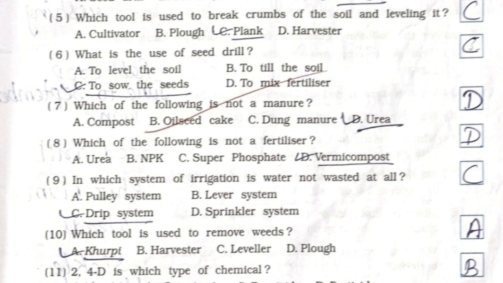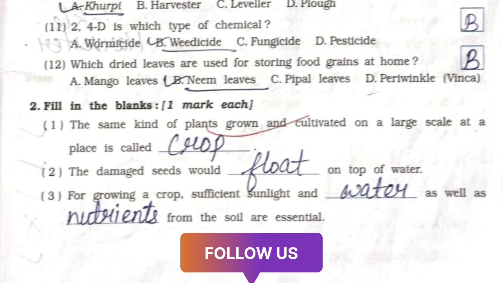10th, which tool is used to remove weeds? It's option number A, khurpi. 11th, 2,4-D is which type of chemical? It's option number B, weedicide. 12th, which dried leaves are used for storing food grains at home? It's option number B, neem leaves.